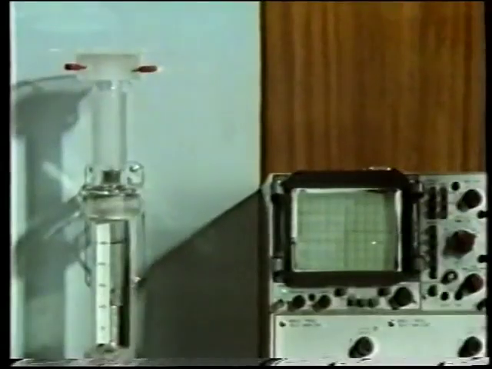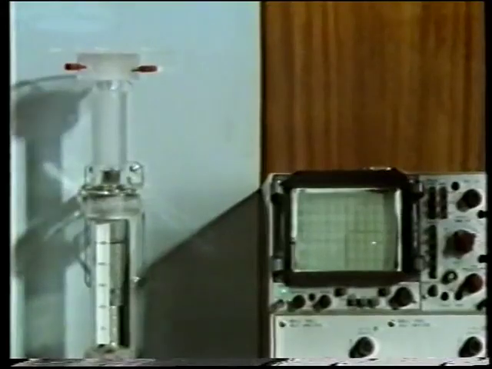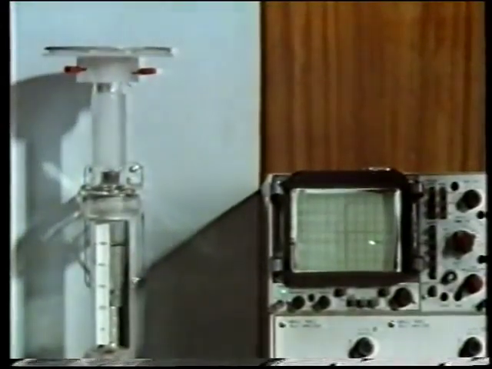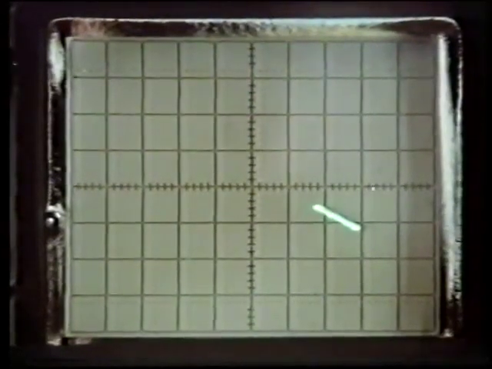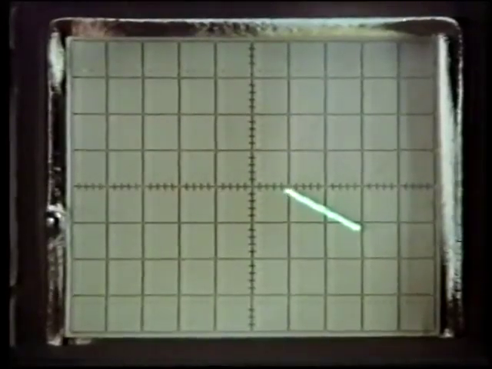Now, internal energy is a state function. That is, if the temperature, pressure, and so on of a system are defined, then the internal energy is defined, and it doesn't matter how the system got into that state. However, when we want to change the state of a system, it does matter how we do it. I'm going to increase the pressure on this cylinder very slowly, and we'll follow the changes in pressure and volume on the oscilloscope. We see the pressure on the vertical axis going up, and the volume on the horizontal axis going down.